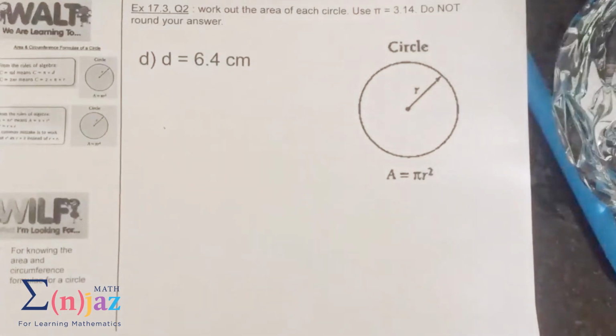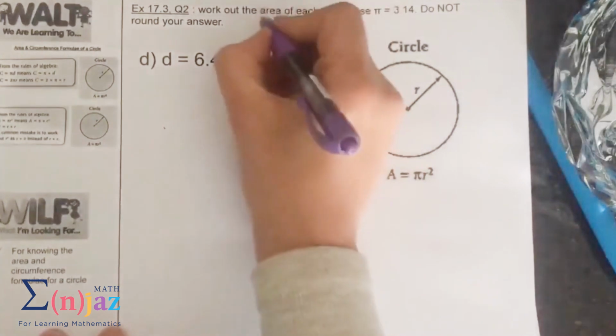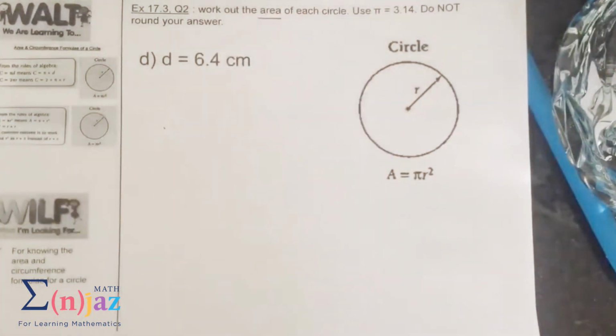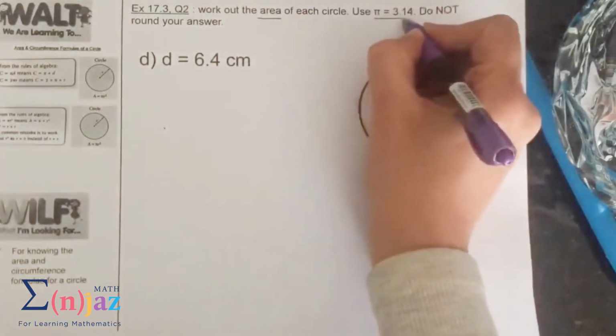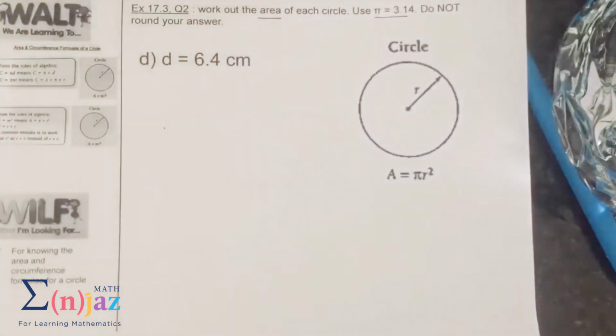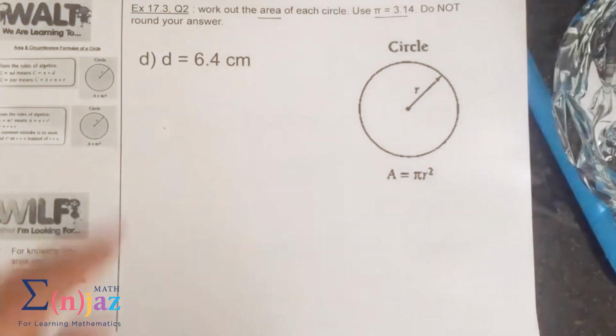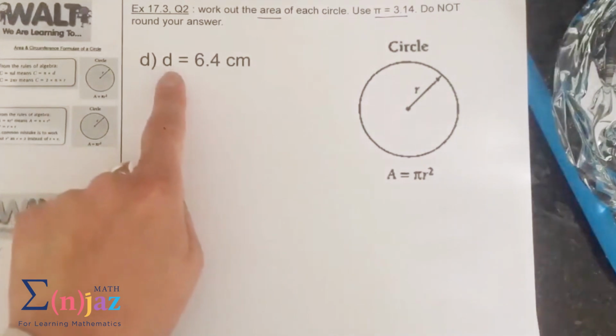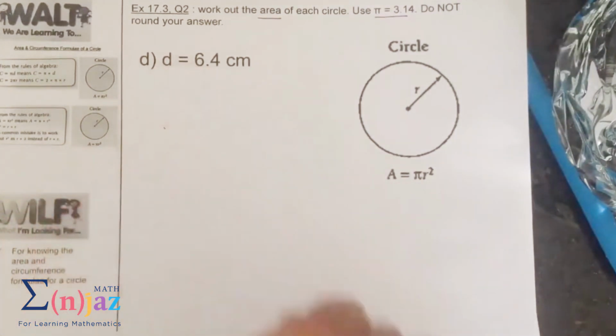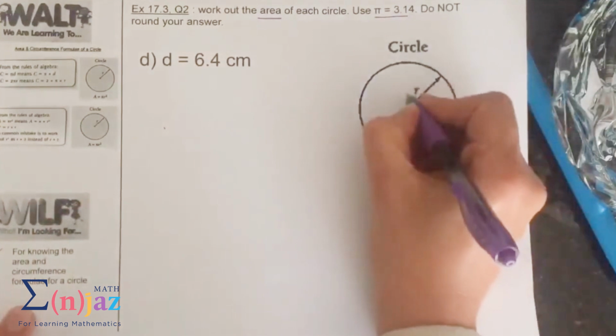Hi there. The question here is asking me to find the area of the circle. Pi is 3.14. If it's not mentioned as 3.14, then use the calculator, use the shift and the pi button to calculate. And they do not want us to round the answer. They provided us with a diameter which is 6.4 centimeter, while what I need is the radius.